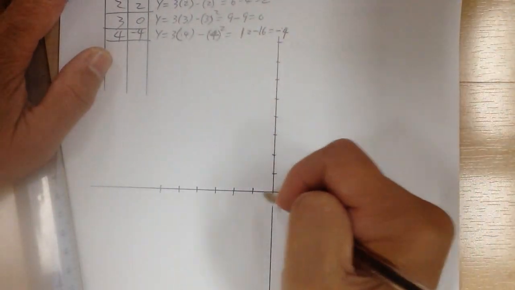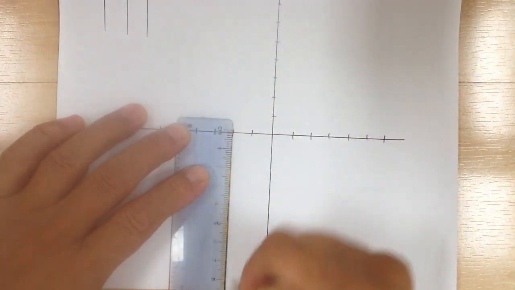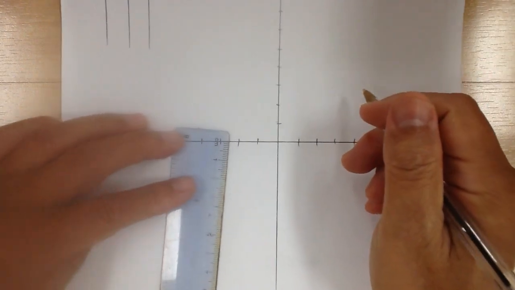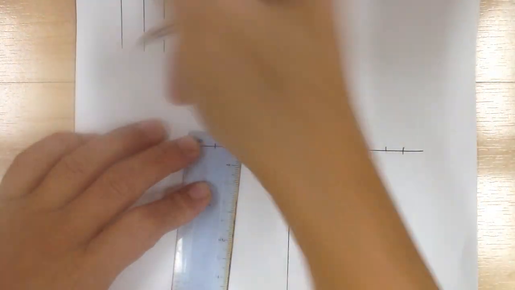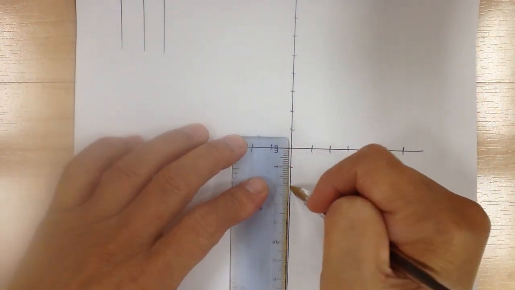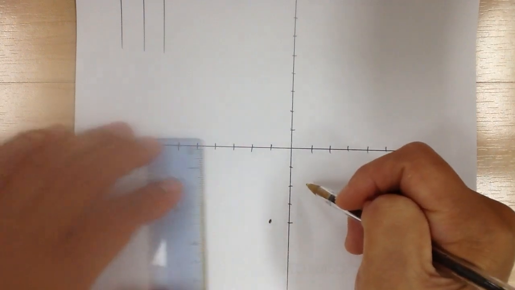Okay, so negative 2 will give you a negative 10. It's kind of out of boundary, so don't worry about it. If you cannot fit on graph paper, don't worry about it. Next one is negative 1, negative 4. So negative 1, negative 4 is right over here.